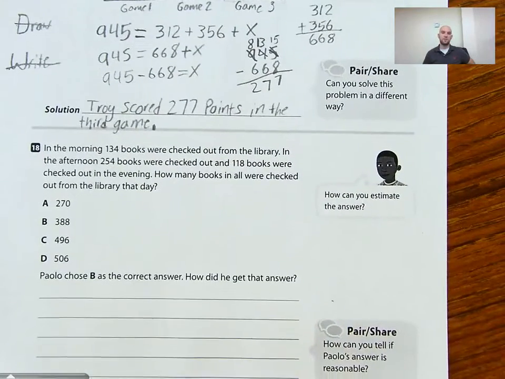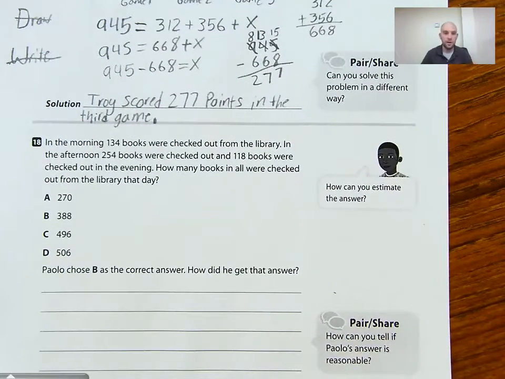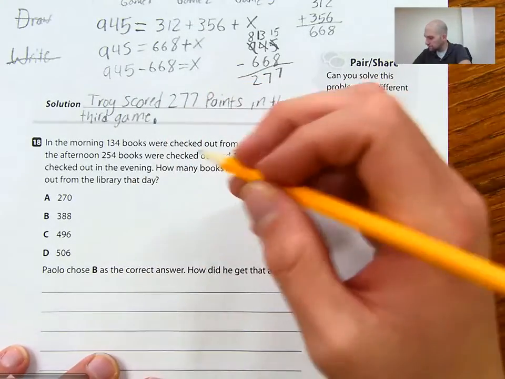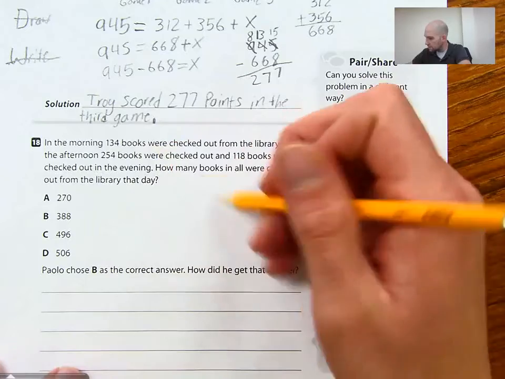Let's look at this one down here. In the morning, 134 books were checked out from the library. In the afternoon, 254 books were checked out, and 118 books were checked out in the evening. How many books in all were checked out from the library that day? So let's figure out what our answer is here first.